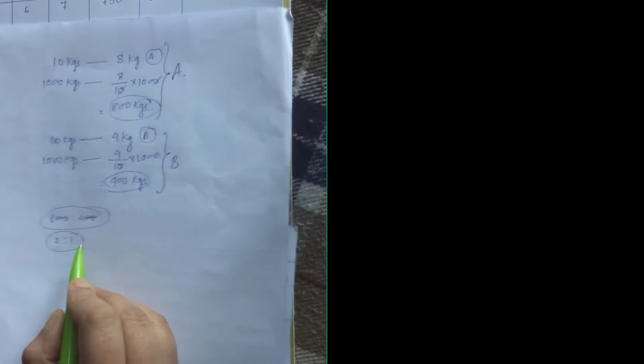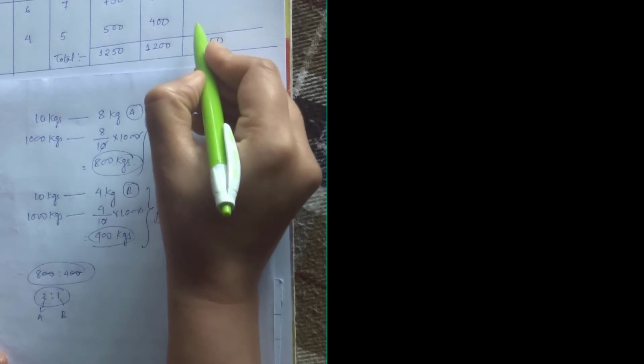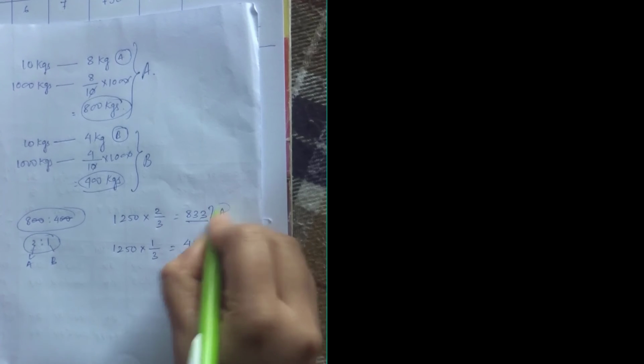After we got this ratio, when you total it, it is 3, right? 2 plus 1 is 3. This is belonging to A and this is belonging to B. Now how to calculate the amount for A and B? Total was 1250. 1250 into A's part, which is 2, divided by the total, 2 plus 1 is 3. When you calculate this, we are getting 833. And 1250 into 1, B's part is only 1, divided by total 3, so we are getting 417. You can get decimals, but you can just round off the figures. So we got the values 833 for A and 417 for B.